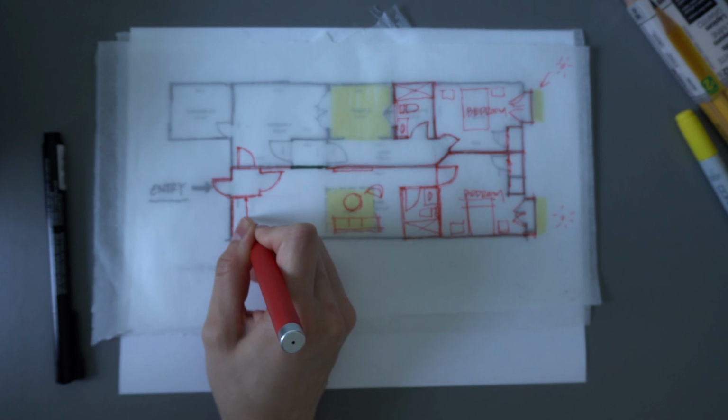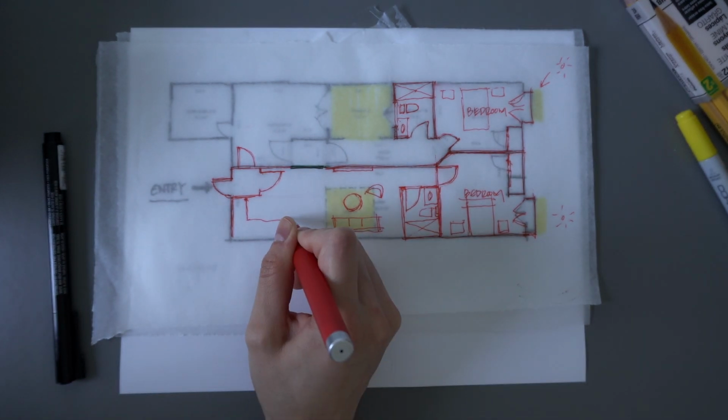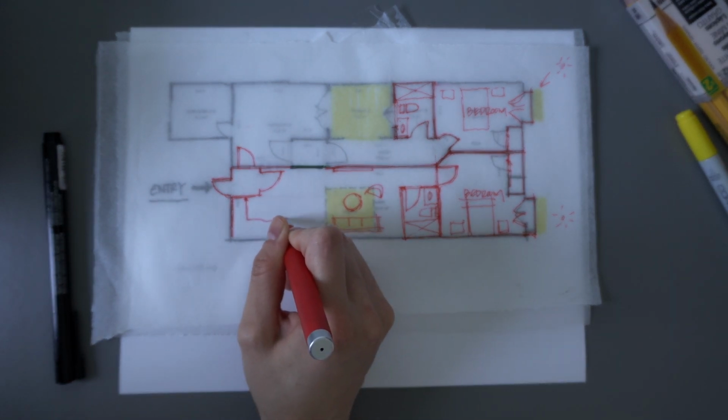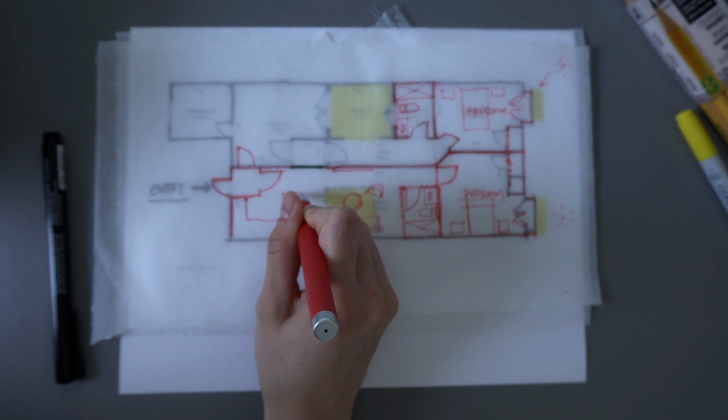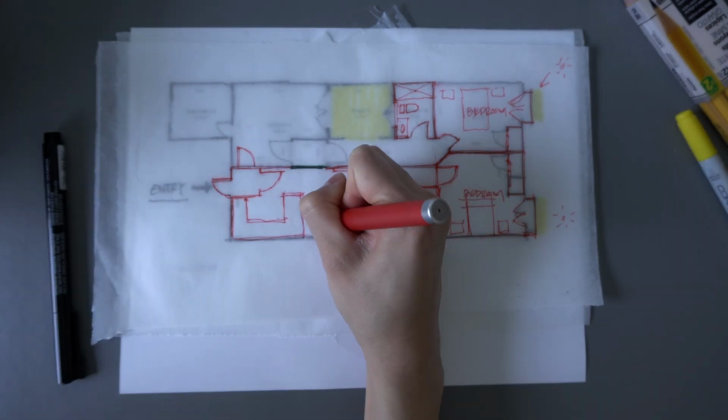I will have my kitchen here at the entry, and remember, this is an Airbnb, so we don't need a formal dining space. So we're just going to have a peninsula with some seating space.